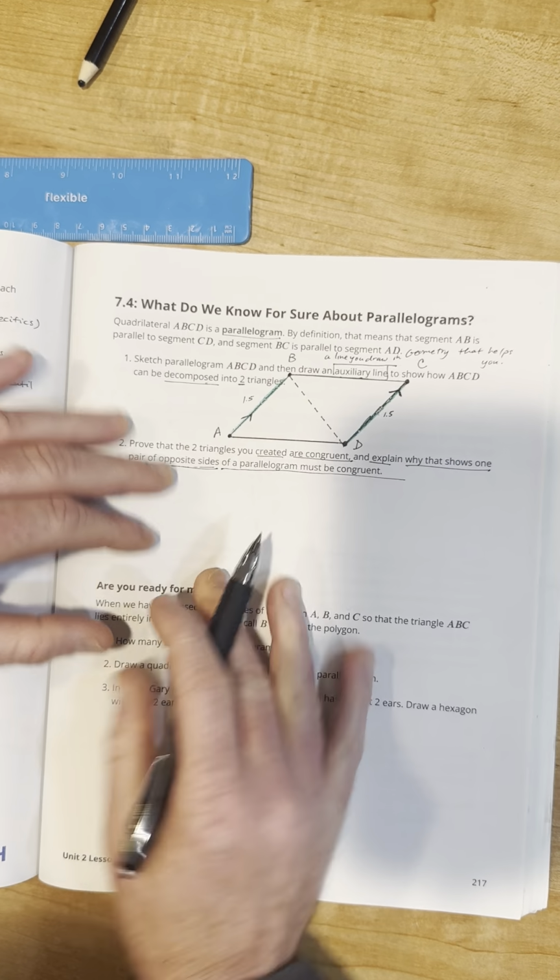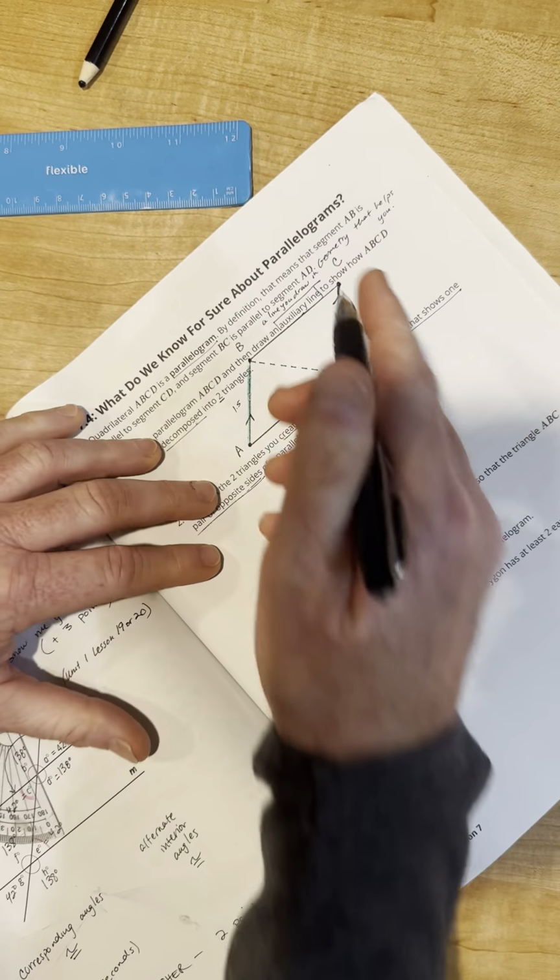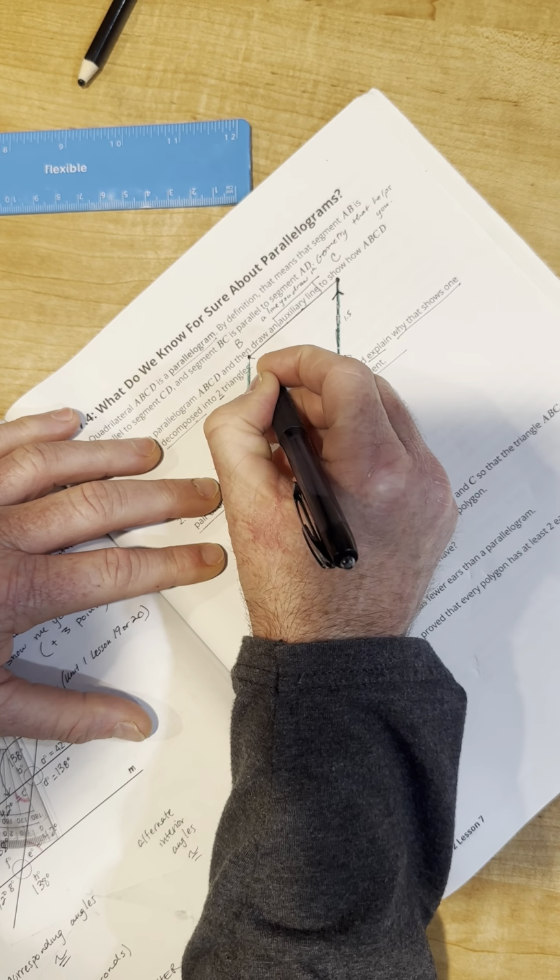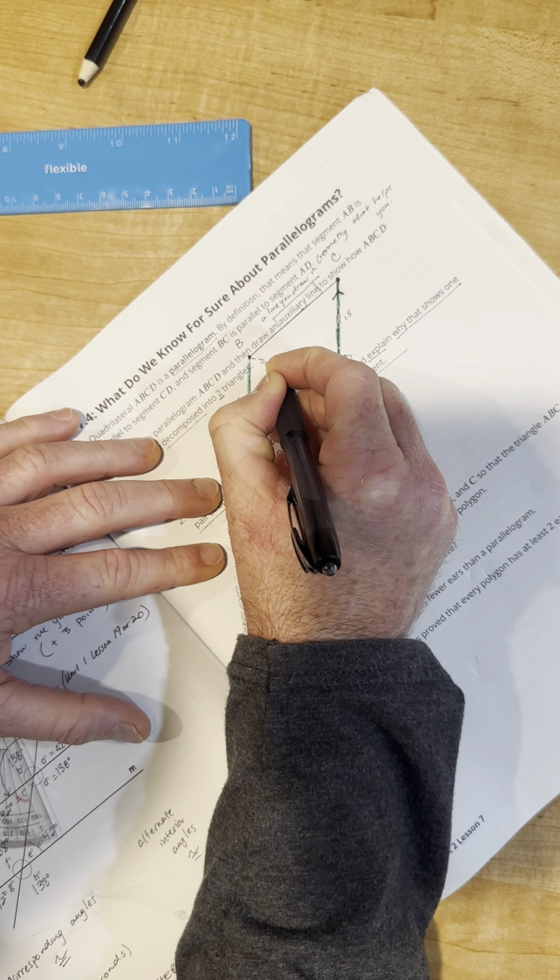This auxiliary line that we drew is a transversal.